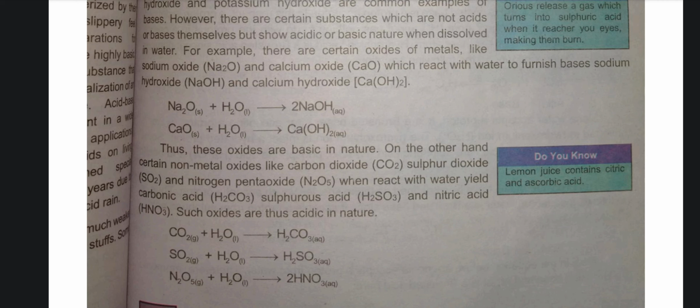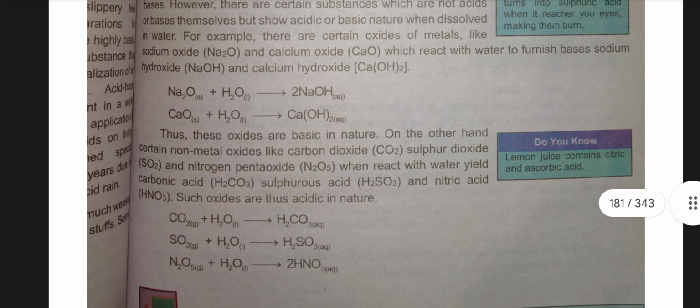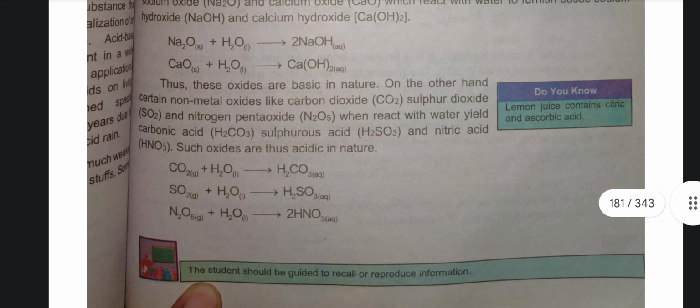On the other hand, certain non-metal oxides like carbon dioxide, sulfur dioxide, and nitrogen pentoxide, when reacted with water, yield carbonic acid, sulfurous acid, and nitric acid, and such oxides are thus acidic in nature. CO2 plus H2O gives us H2CO3, SO2 plus H2O gives us H2SO3, N2O5 plus H2O gives us 2HNO3.